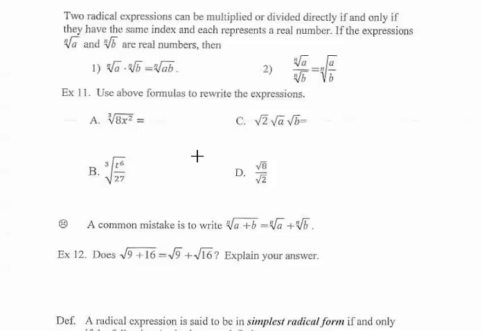Alright, we want to use these formulas, 1 and 2, given above, to rewrite the expressions. So we either need to break it out, break it up, or recombine it. So here inside the radical, the 8 and the x squared are multiplied. We could break it up. It's already combined, so our job is to break it apart. That's all that we can do with it.